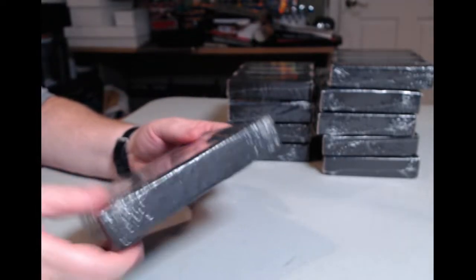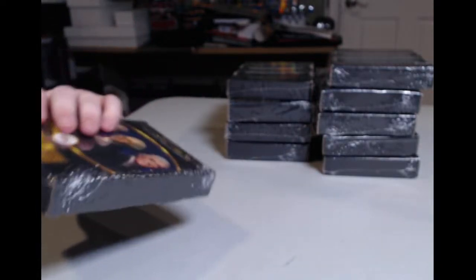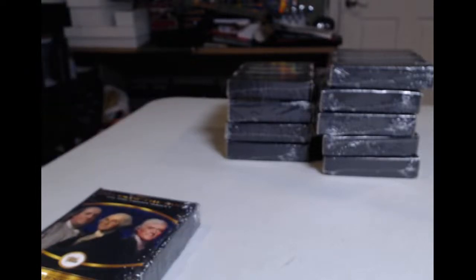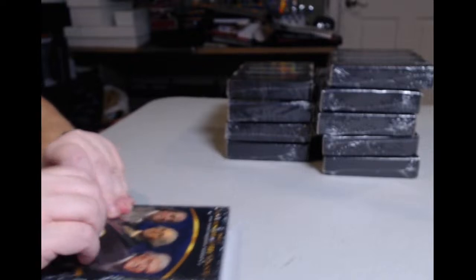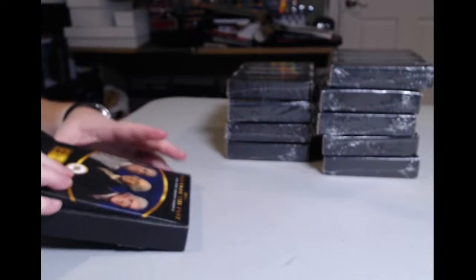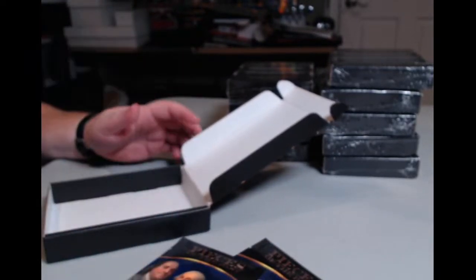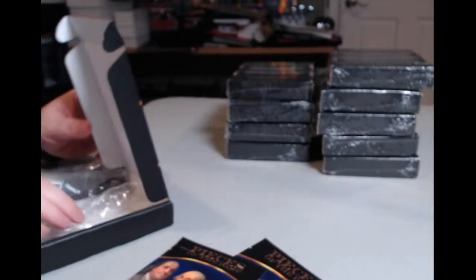All right, so it's pretty basic. Excuse me, I have got this cough that will not go away. All right, so anyway, 2 relics per box. 10 boxes, 20 relics. Pretty straightforward.